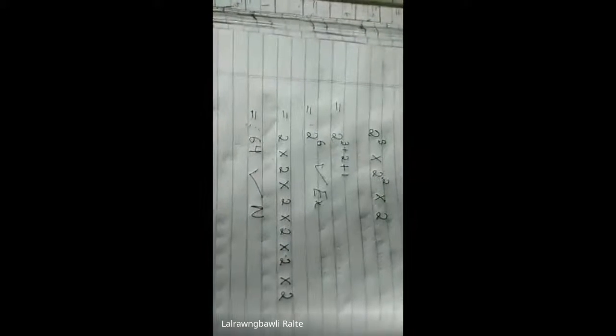This is the exponential form and this is the numerical form. They are both the answers. Do we understand?